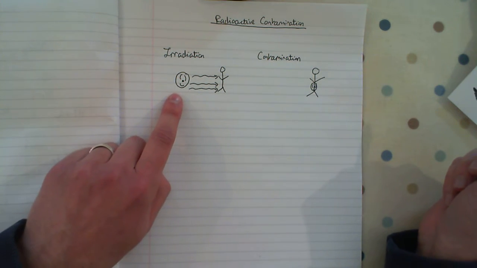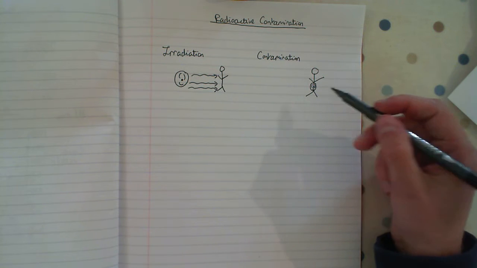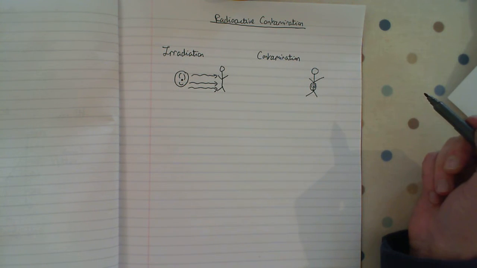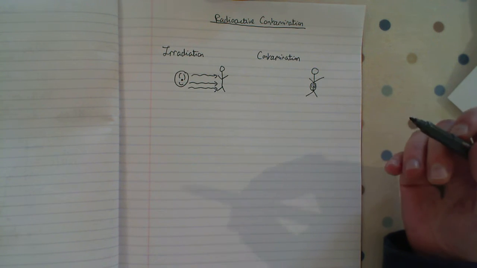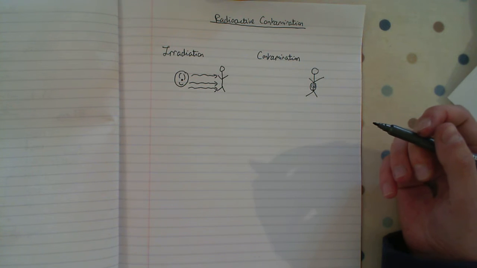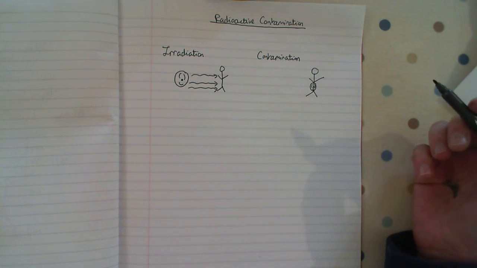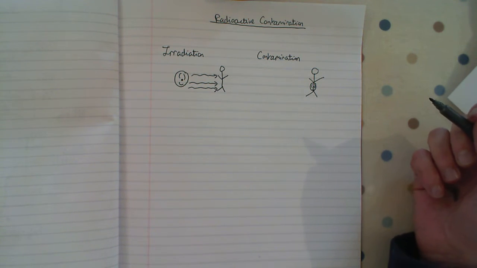Irradiation is less hazardous because you can simply remove the radioactive source, whereas contamination is a lot more hazardous because once it's on somebody, it is not got rid of until the body has got rid of it itself, either through the urine or through excretion. But that whole time it's in the body, it's causing damage. It's causing damage to the DNA, it's causing mutations, it's increasing the risk of cancer.